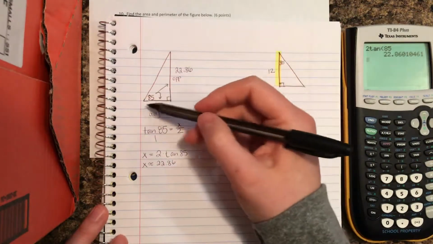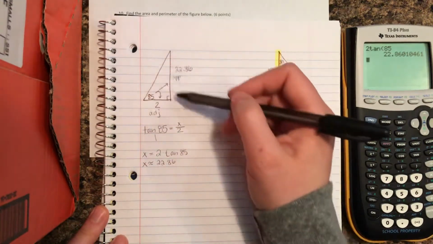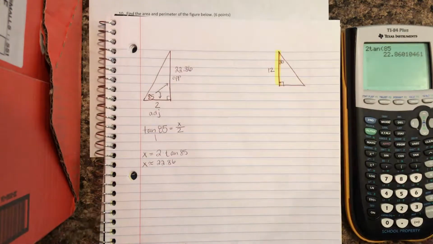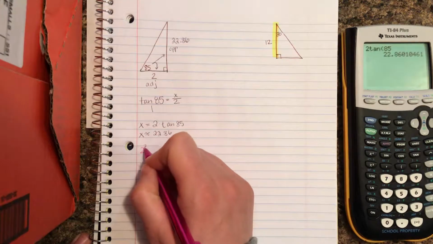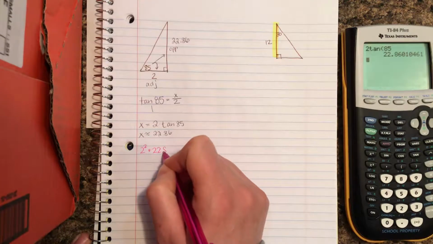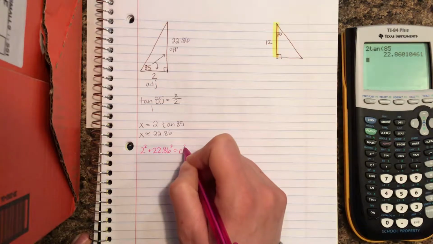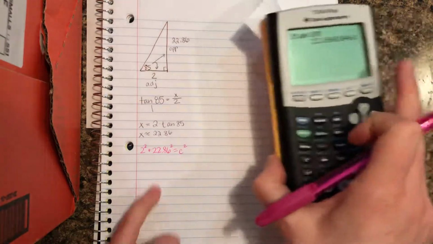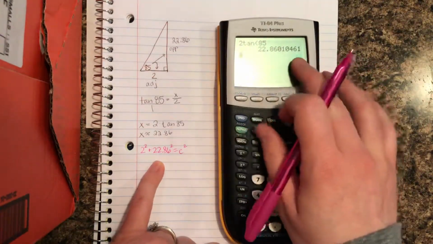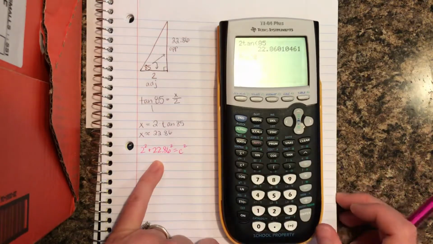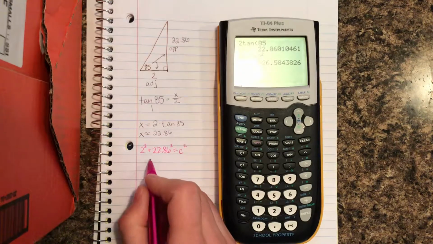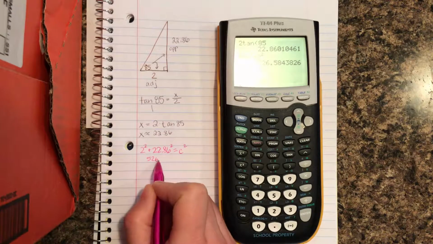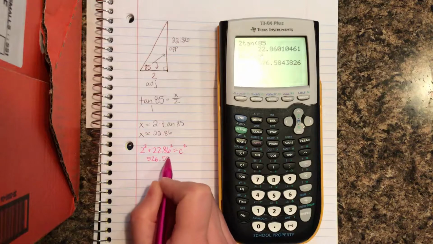Okay, now once I know 2 sides of a triangle, and I know it's a right triangle, I can find the third side using Pythagorean theorem. So I'm just going to keep on going down this page. I'm going to say 2 squared plus 22.86 squared equals, and I'm going to call it c squared, the hypotenuse. Now, I already have this 22.86 in, so I'm just going to hit squared plus 2 squared equals, okay, so 526.58 is c squared.